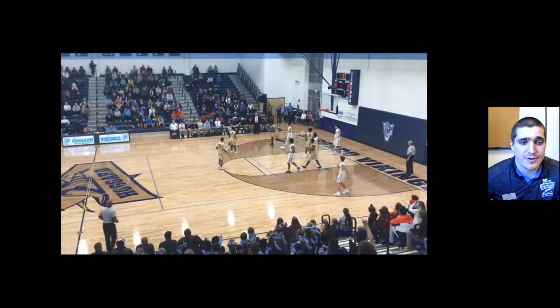Yep, so this is a basket interference on the offense. The ball is in the cylinder there, and then you'll see a member of the goal team come in and touch it. So even though it eventually goes into the basket, we're going to wave that off as basket interference.